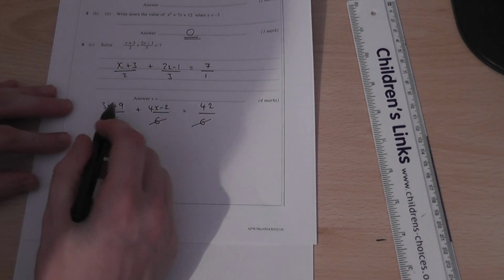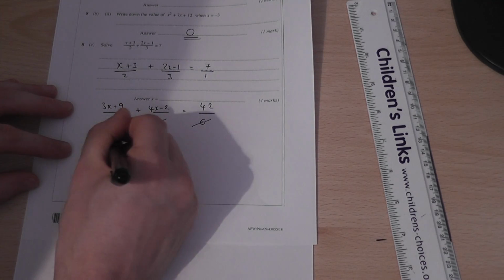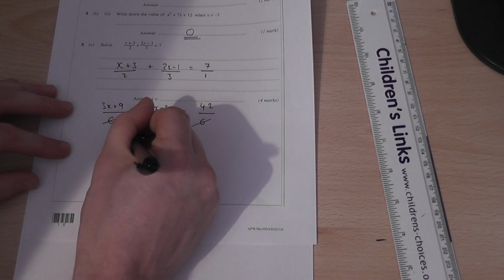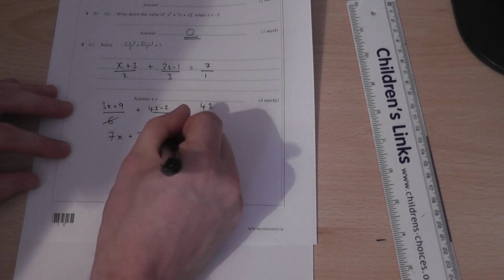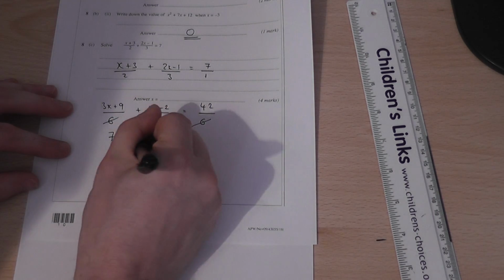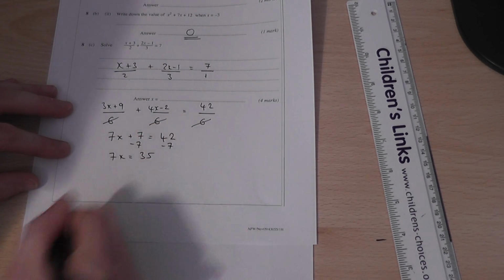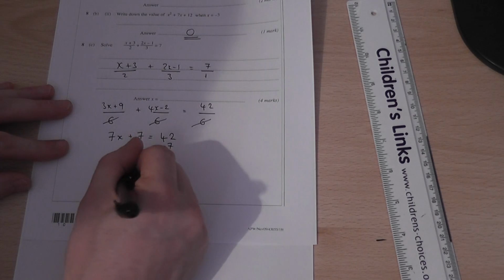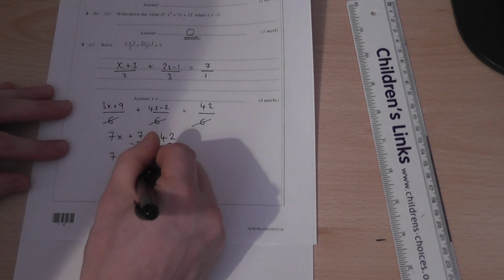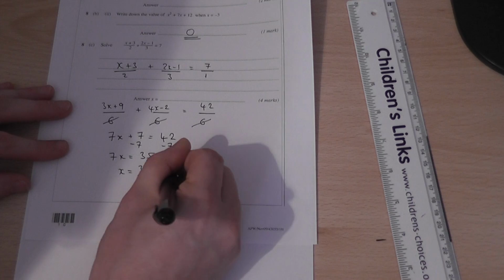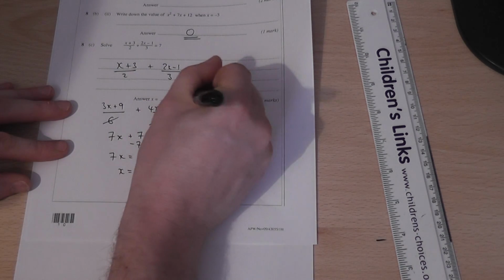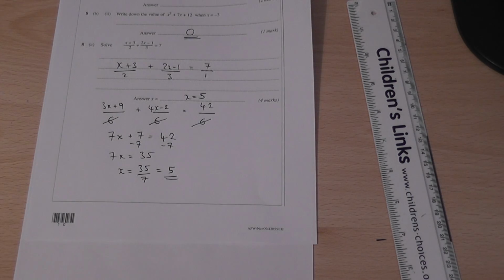Then simplify. 3x plus 4x is 7x. 9 take away 2 is 7, equals 42. Take 7 from both sides. 7x equals 35. Then how many x's are there? So how many 7's in 35? 5. So x equals 5.